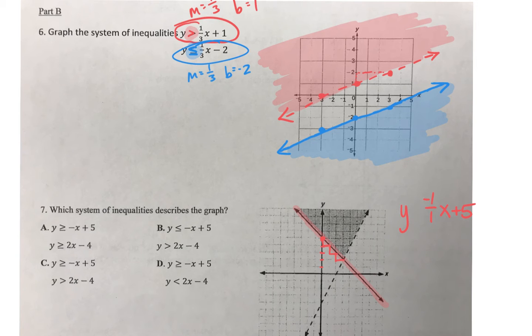And then our shading is above the solid line. So the shading is above that line. So I know it's greater than. And since it's a solid line, it's a greater than or equal to. So my first inequality is y is greater than or equal to -1x plus 5. So it could be A, it could be C, and it could be D. All right, it is definitely not B because this says less than -x plus 5. So B, you're out of here.